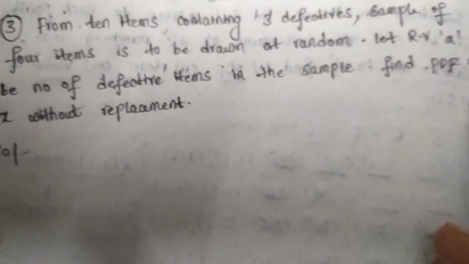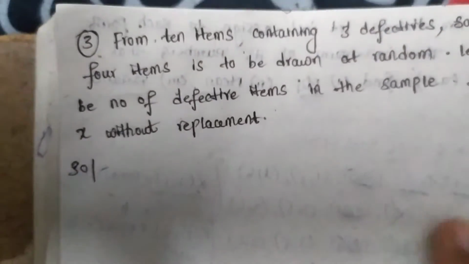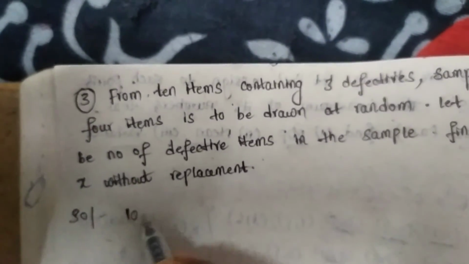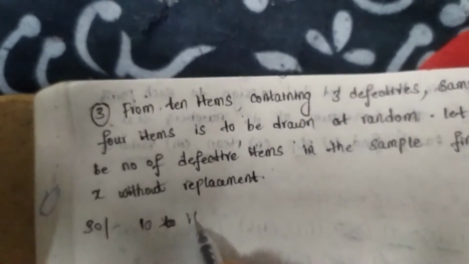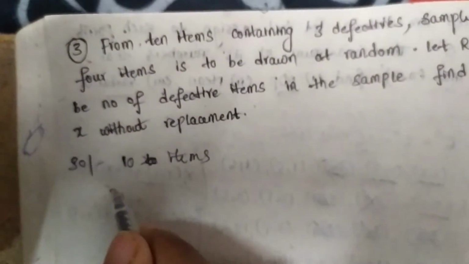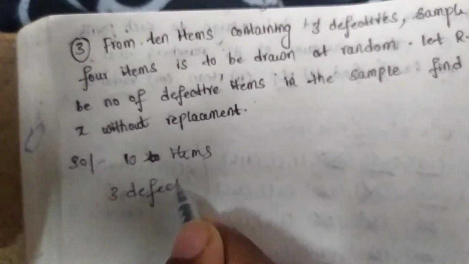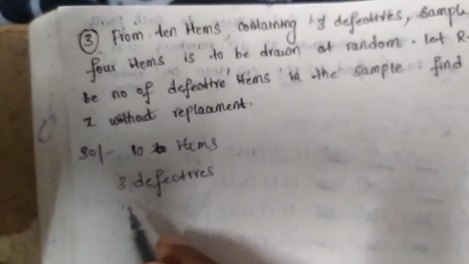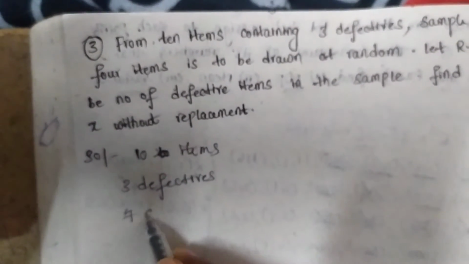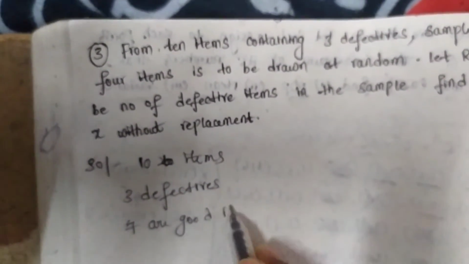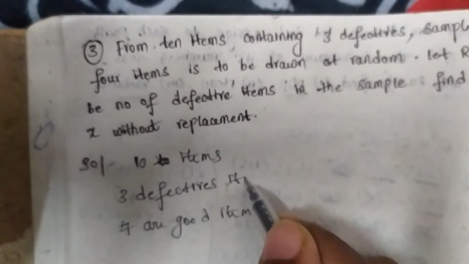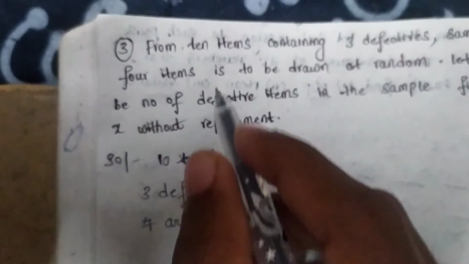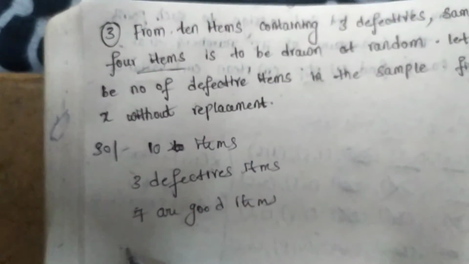Find the PDF of x without replacement. Here we are given 10 items, in which 3 are defective and 7 are good items. Four items are drawn at random.